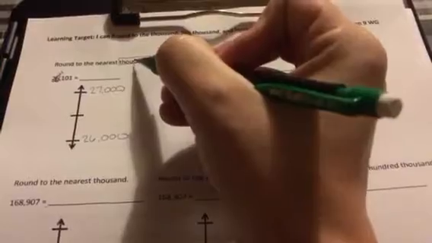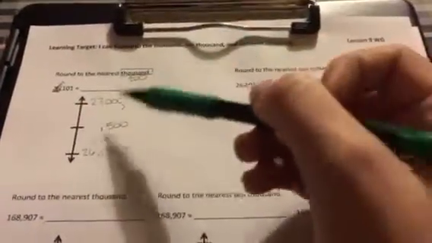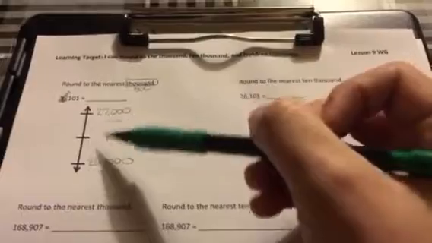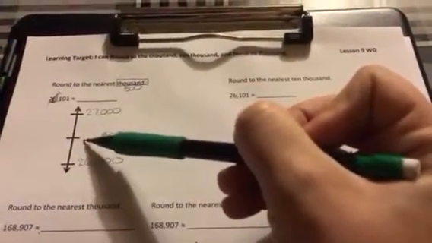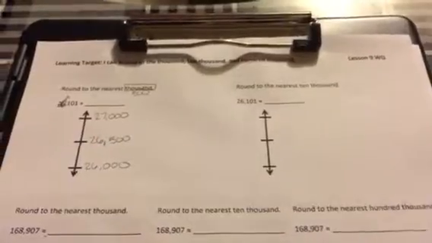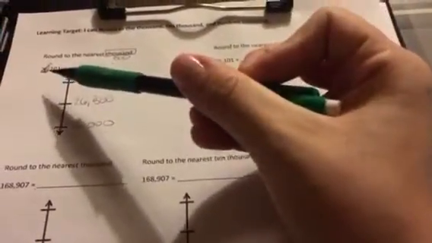Now I want to think to myself, what is half of 1,000? Because I got to find my midpoint. Well, half of 1,000 is 500. So I know that down here it's going to be something 500. And I have to think to myself, if I'm on a number line, am I going to go 26,500 or 27,500? Well, it looks like I'm going up, so this is going to be 26,500.